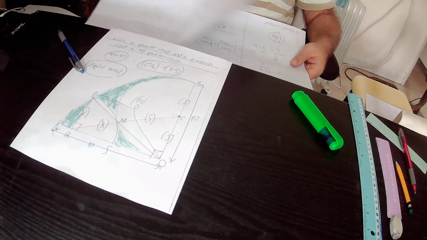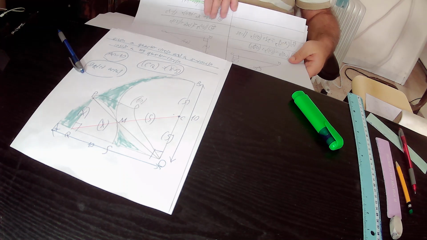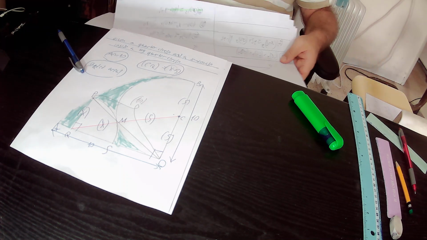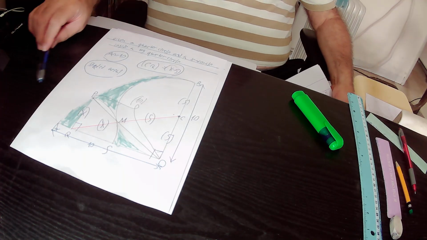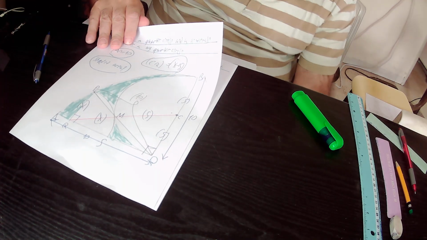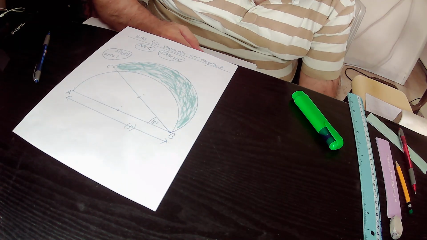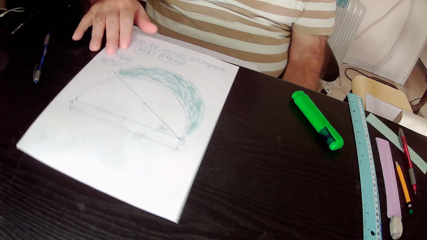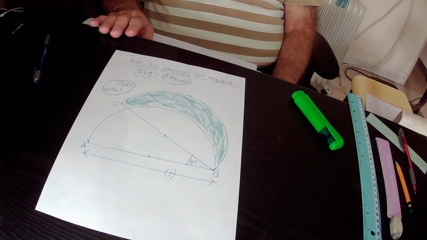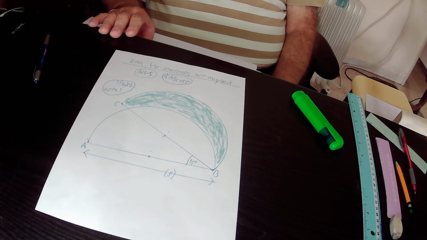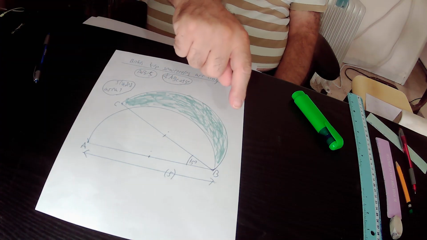So the second question of this lecture. Our task is to find out the size of this shaded region.